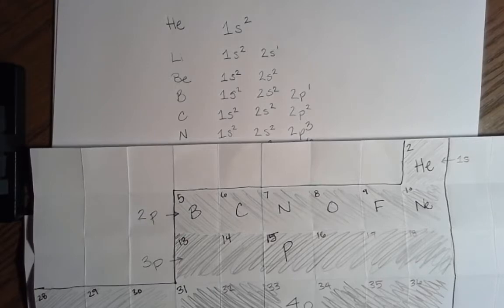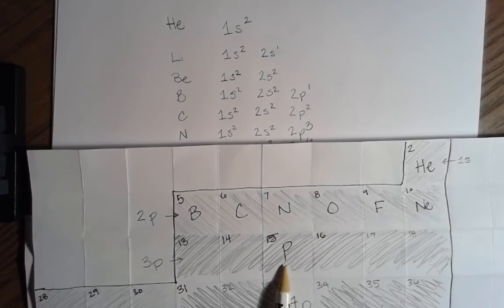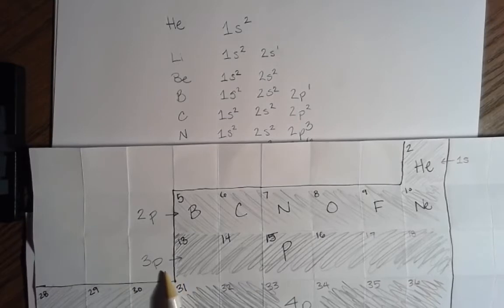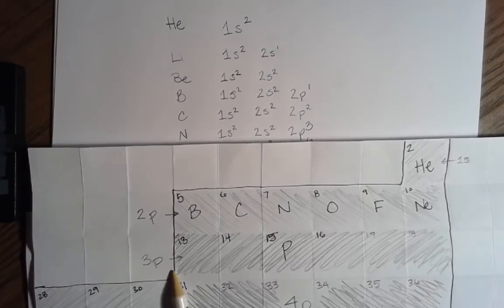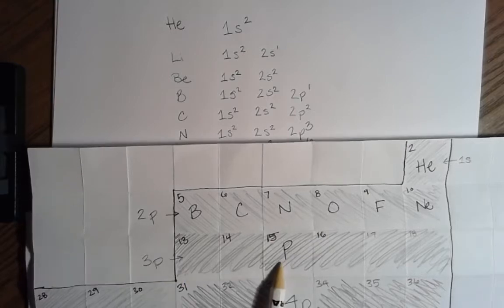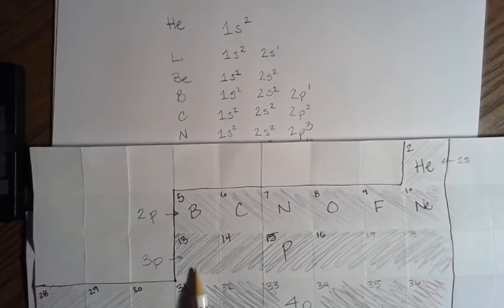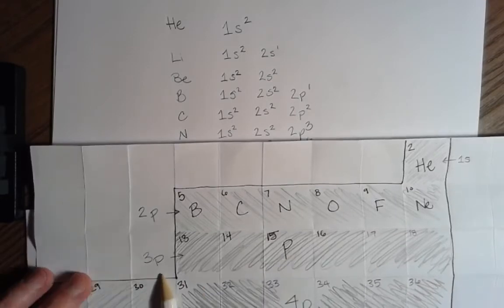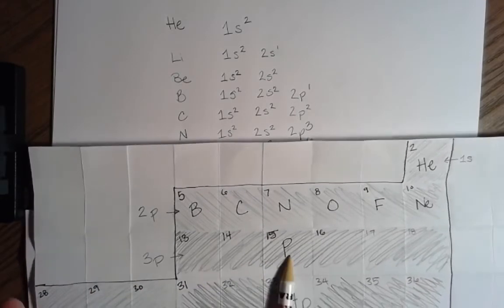Already you're thinking to yourself, okay, 15 is bigger than 12, so I'm going to be putting more electrons than magnesium. And you may also be thinking phosphorus's outermost electron is in the 3p. In the 3p for phosphorus, you've got 1, 2, 3 electrons. So its outermost shell is going to include this 3p with 1, 2, 3 electrons.